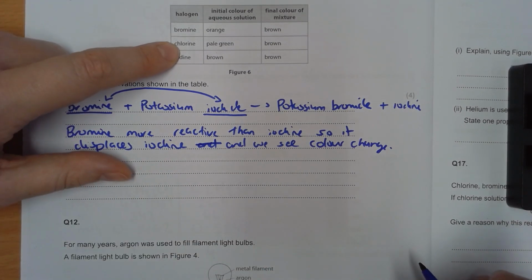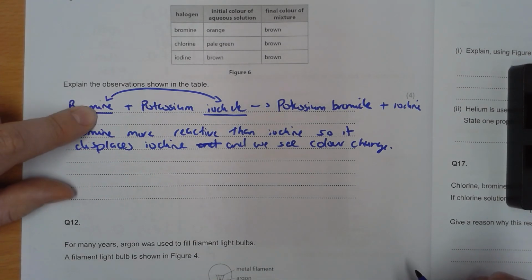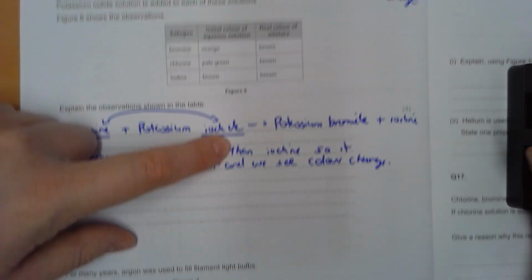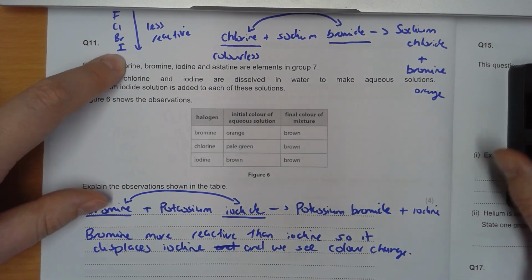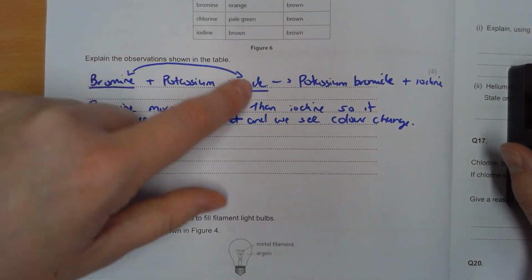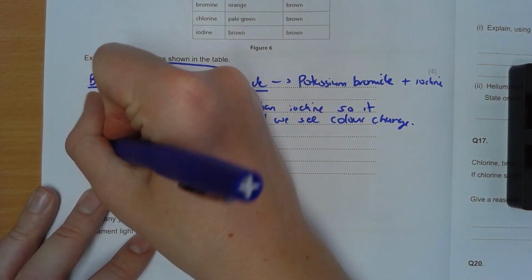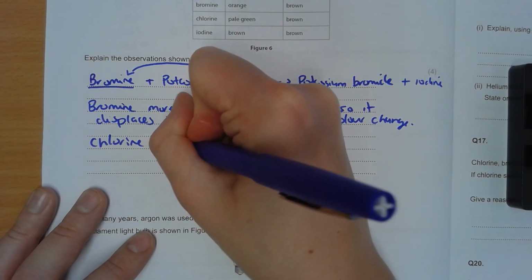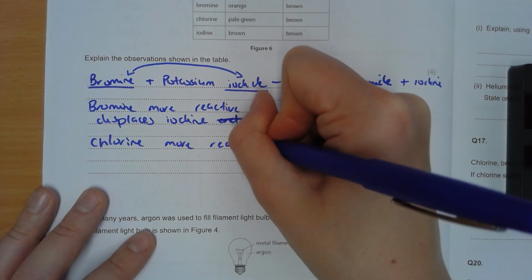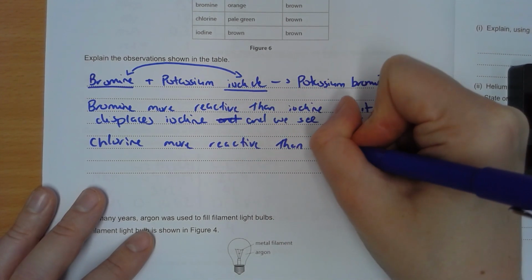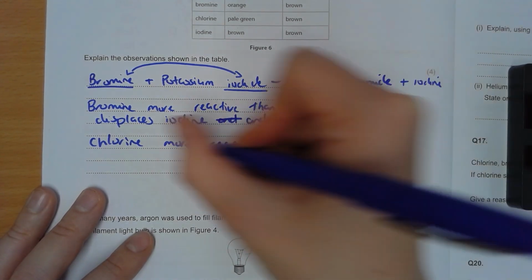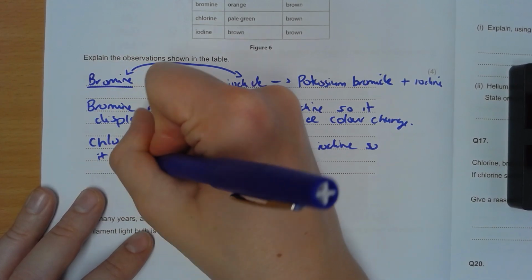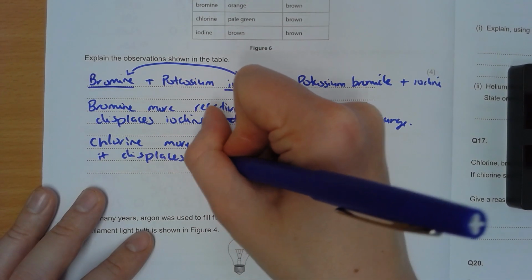Okay, the next one, you've got chlorine. You're also adding it to potassium iodide. Is chlorine more reactive than iodine? Yes. So chlorine will take the place of iodine. And again, you're going to write: chlorine is more reactive than iodine, so it displaces iodine. And again, you're going to see a colour change.